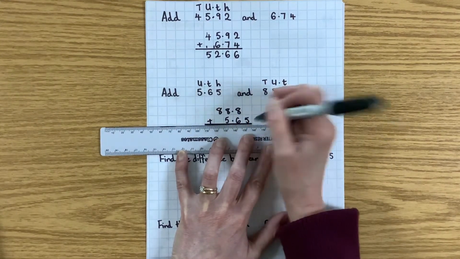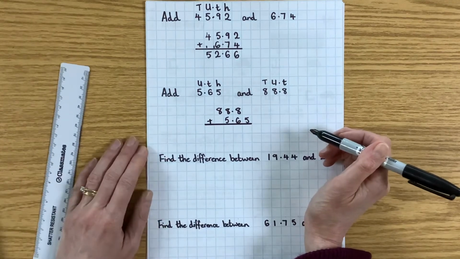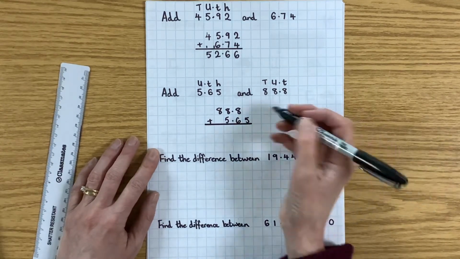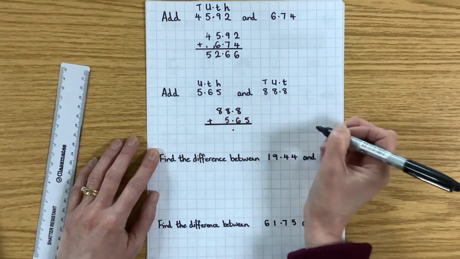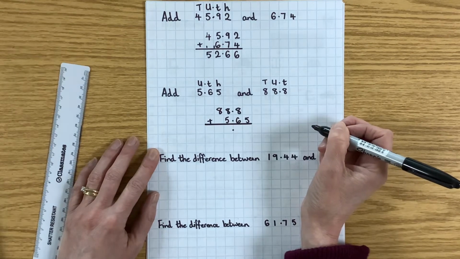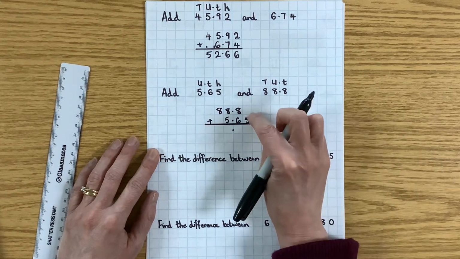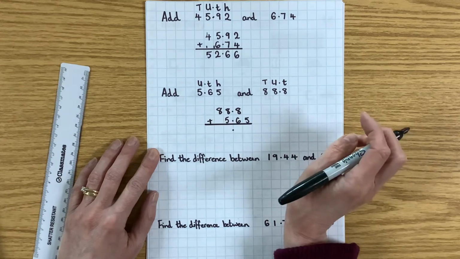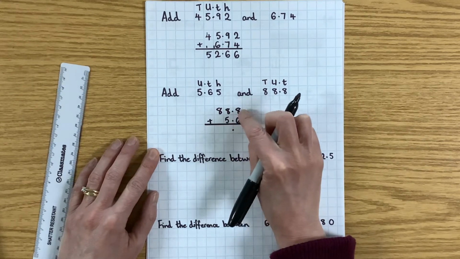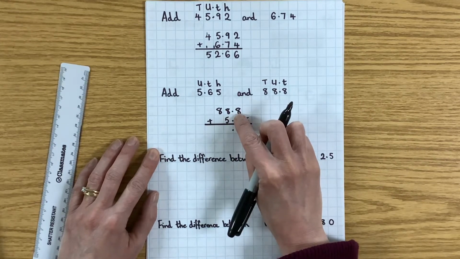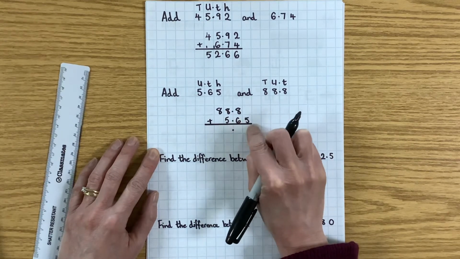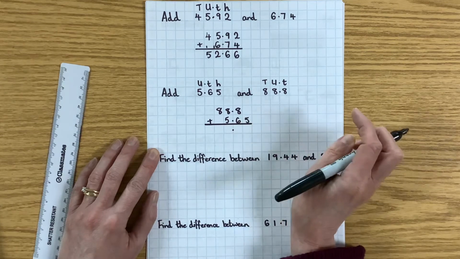But actually, I can't start yet. Why can I not start? Well, there are two reasons. I haven't got my decimal point in for the answer. But what else looks strange about this question? Yeah, there's nothing there in the hundredths. 88.8, the 0.8 comes after the decimal point. There's only one number after the decimal point, but in this one, there are two numbers after the decimal point.